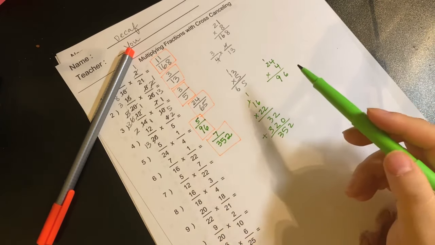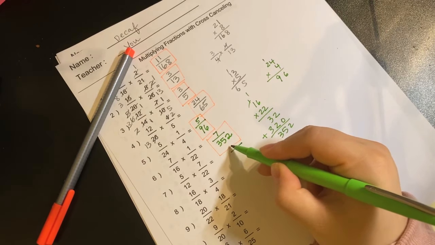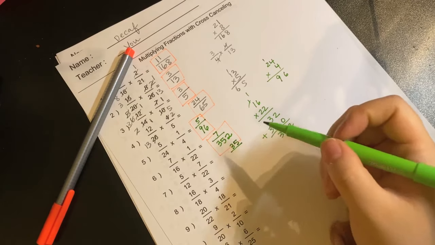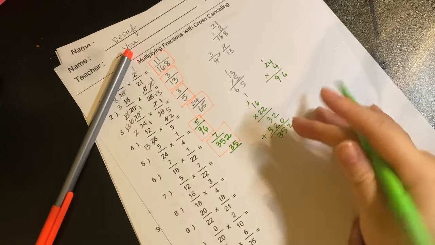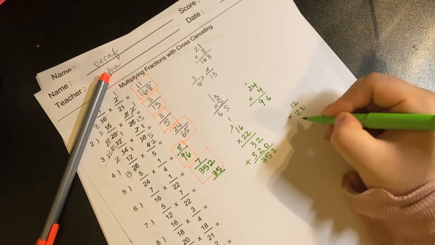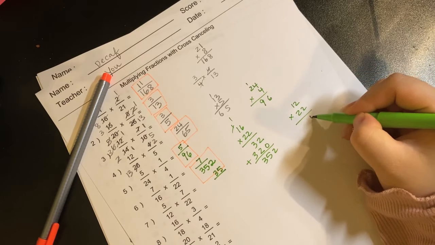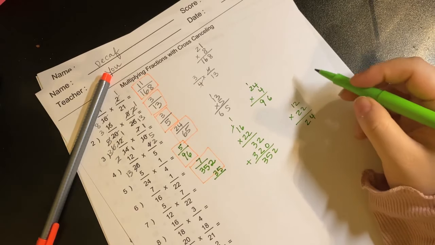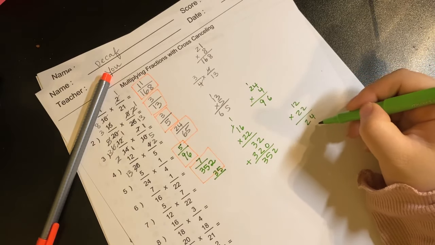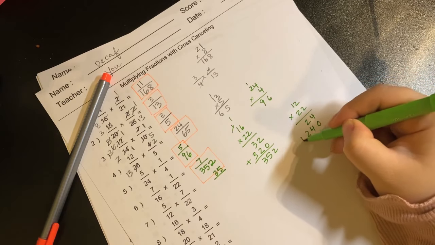So we're just going to multiply straight across. 5 times 7 is 35. Whoops, running into the other one. 12 times 22. Looks like we're getting a little bit of practice with double digit multiplication. That's totally fine. 2 times 2, 4. 2 times 1, 2. Nothing we can't handle. We throw in a 0. 2 times 2, 4. 2 times 1, 2. Add it away.